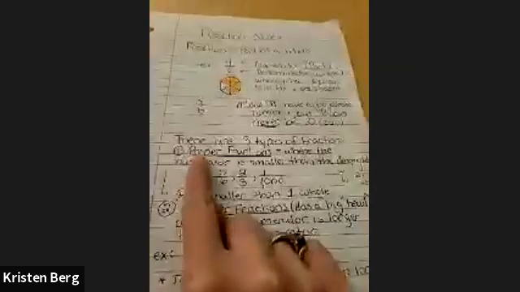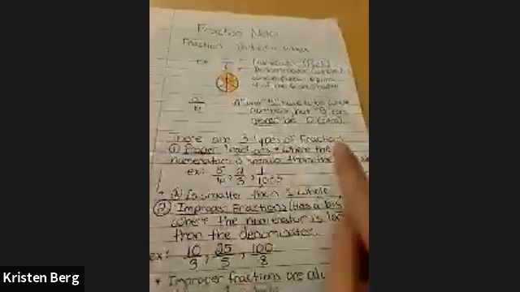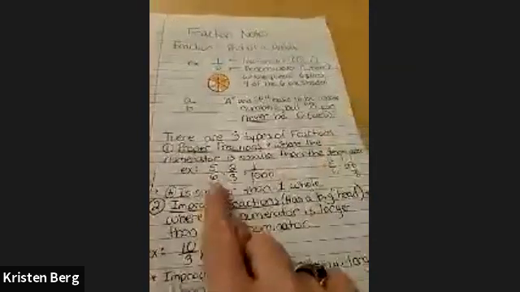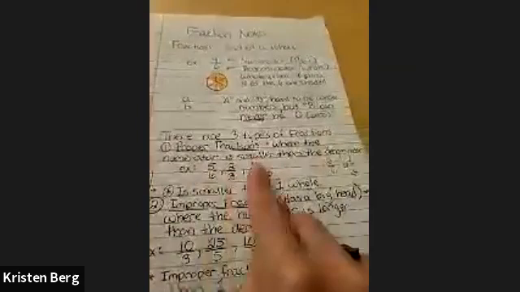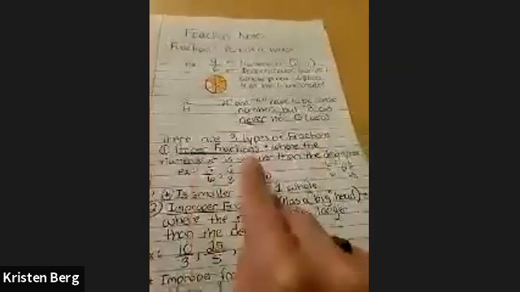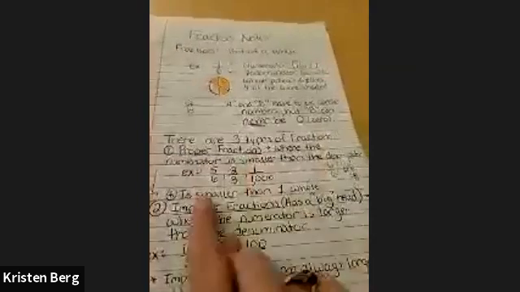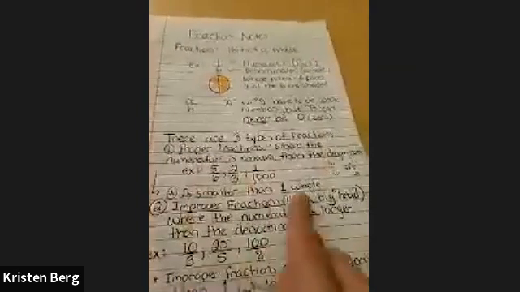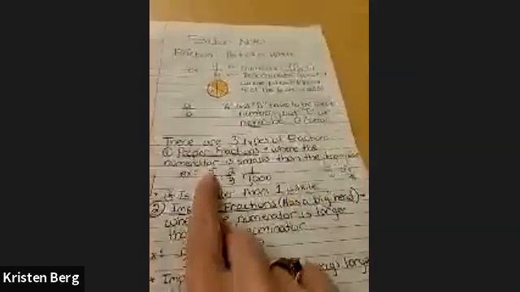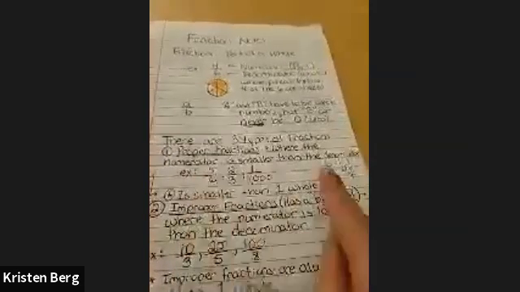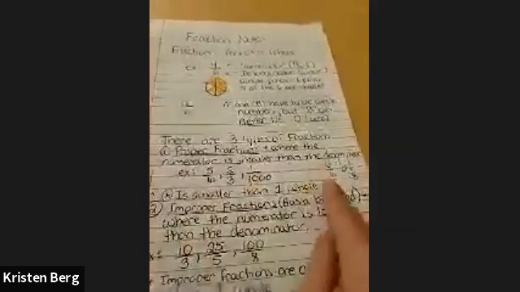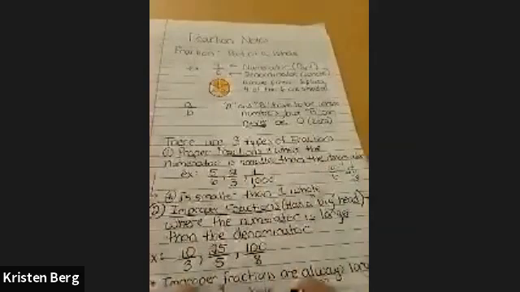When it comes to a proper fraction where the numerator is smaller than the denominator, for example 5/6 or 2/3 or 1/1000th, these are all proper fractions, which means they are all smaller than one whole. So if it was 5/6, a whole would be 6/6. So keep that in mind.